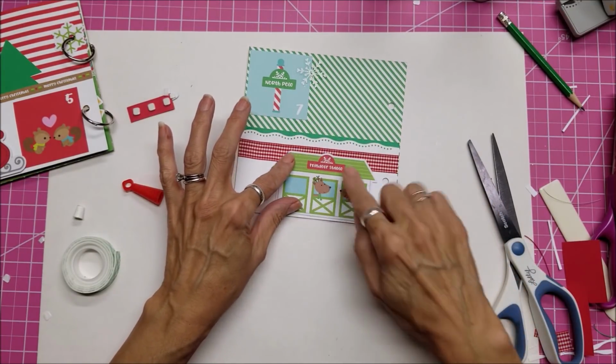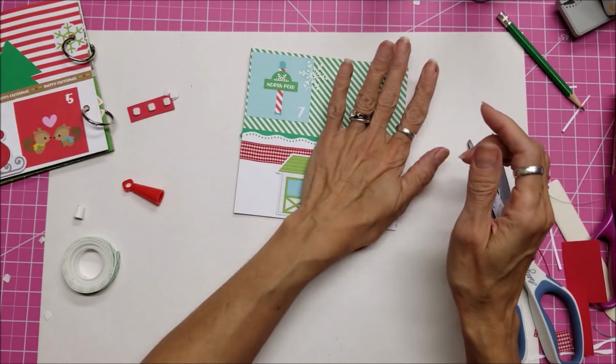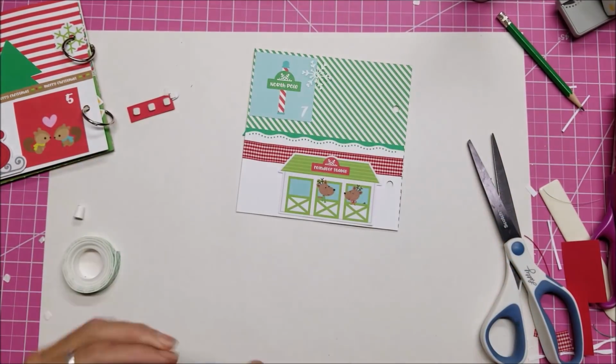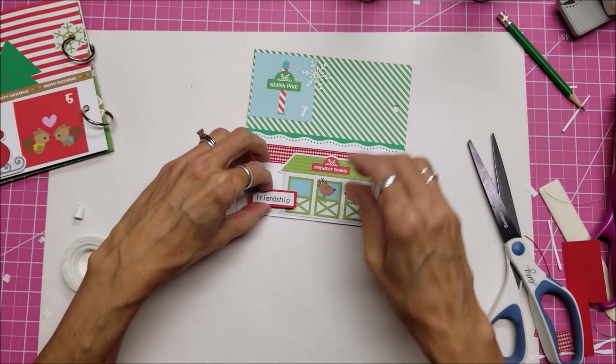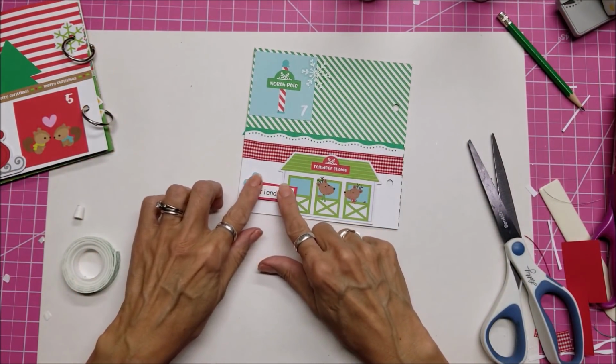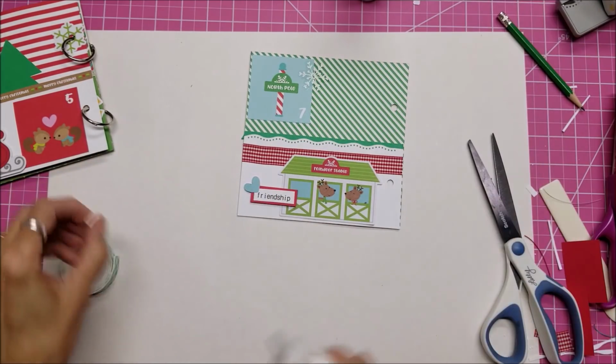There. I like that I used this one because, after all, we're in the North Pole on this page. And I have the little friendship word to go with my little reindeer. Cute.